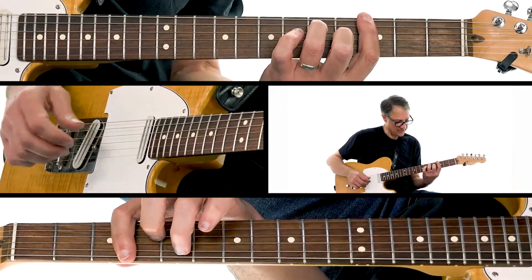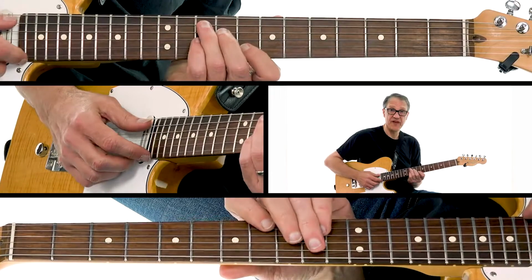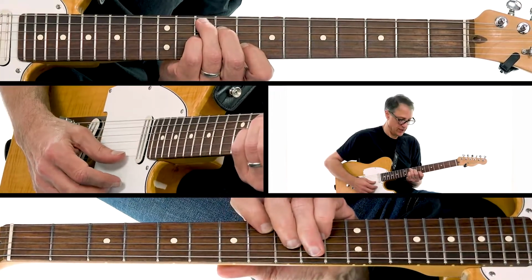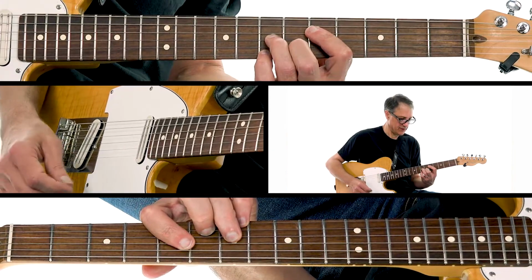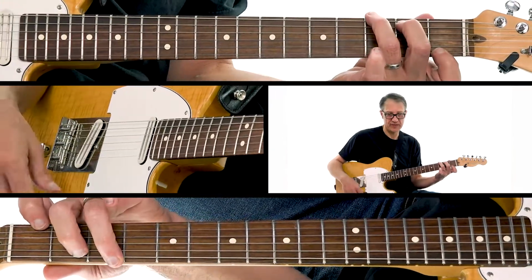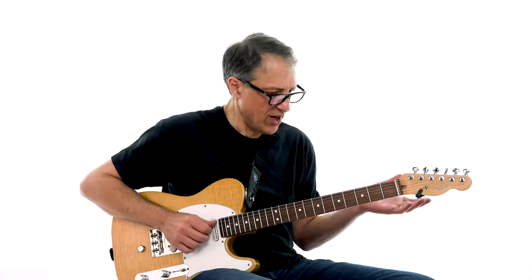G7, root on 6th, G7 root on 5th, G7 root on 4th string. Of course, G7 open strings. The same thing that we did with the triads, you want to do with these shapes. You want to be able to play a whole harmonized scale. So we're going to practice. Let me show you one version of it.